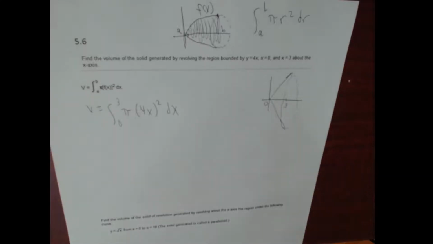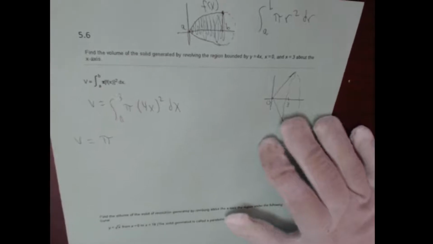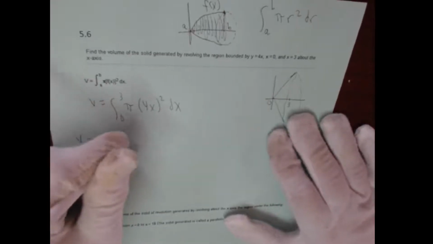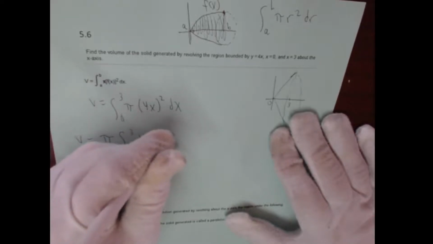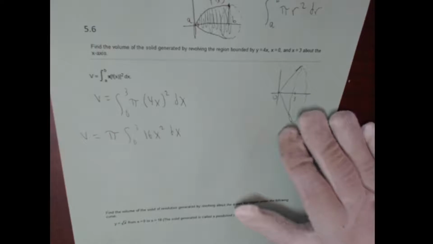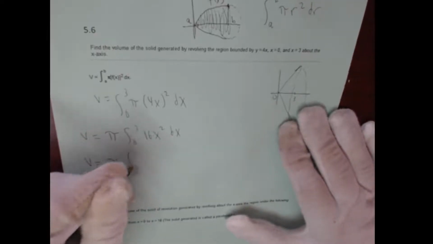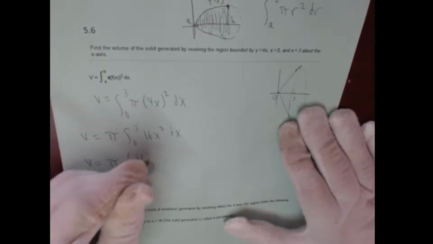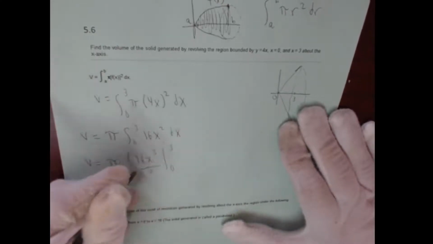We just need to solve this integral now. I can pull the pi out of the integral, which is nice. So this is the integral from 0 to 3 of 16x squared dx. Just like that. And now we're ready to go. This will be pi times 16x cubed over 3, evaluated from 0 to 3.